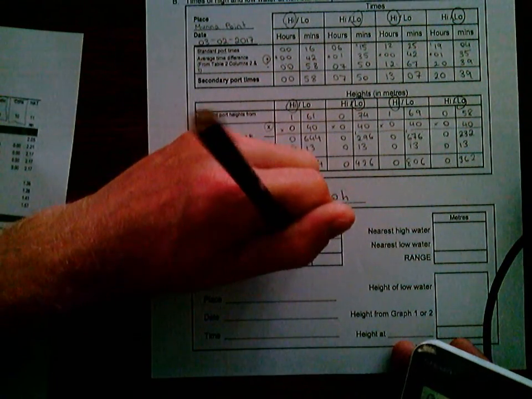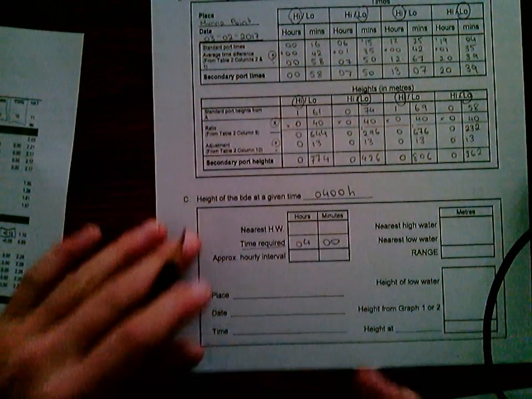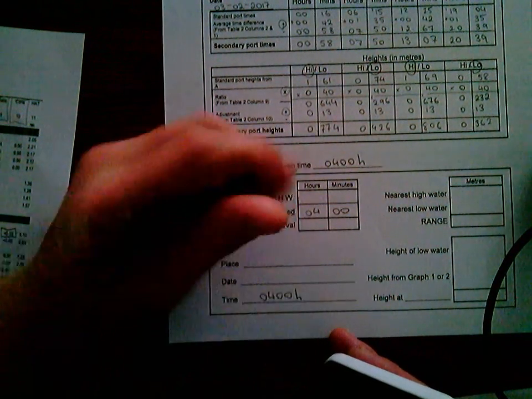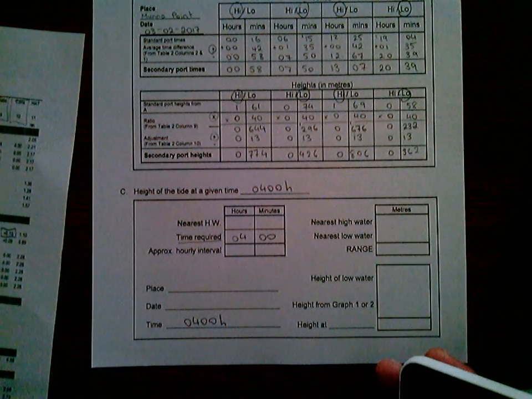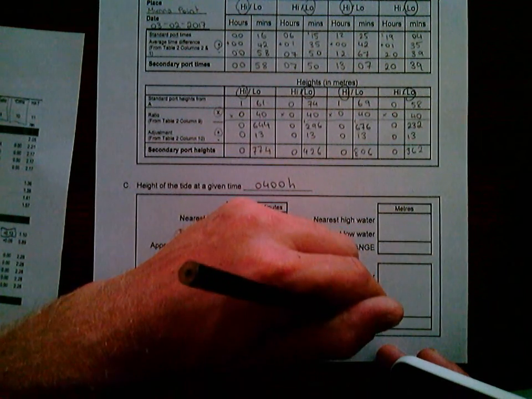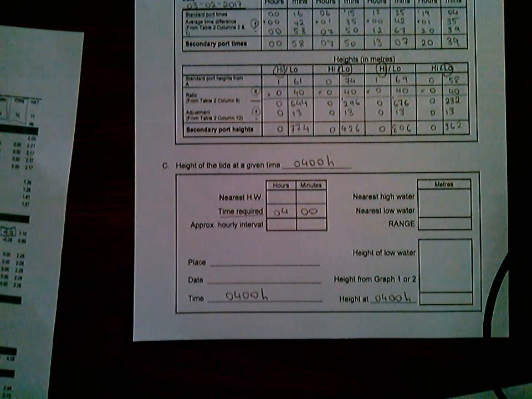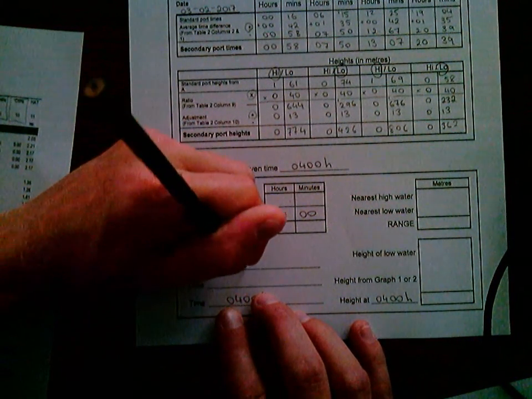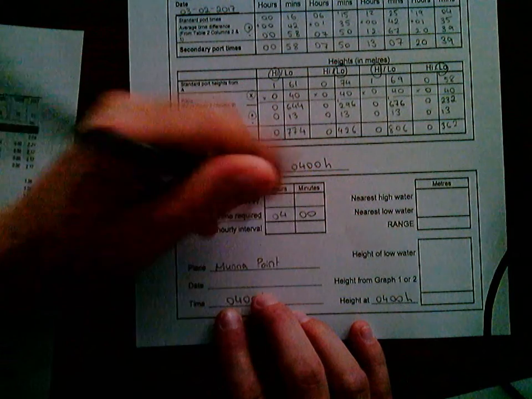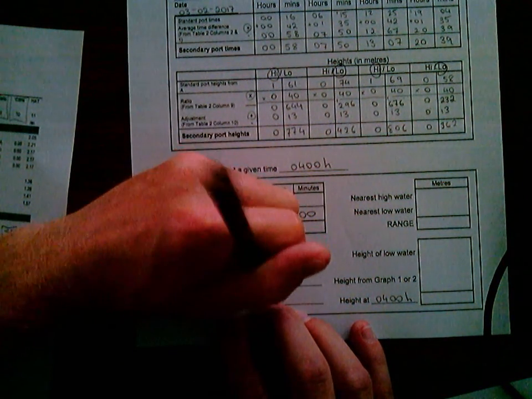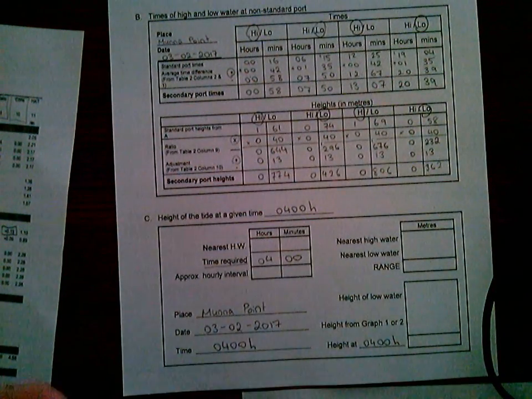So we can simply go 0400. Once again down here, the time is also 0400 hours. And there is one more height at 0400 hours. So we can straight up go and throw them in. The place is for the non-standard port, being Runner Point, and the date is still the 3rd of the 2nd, 2017. So you can see I can fill a lot of this stuff out without really having to do anything.